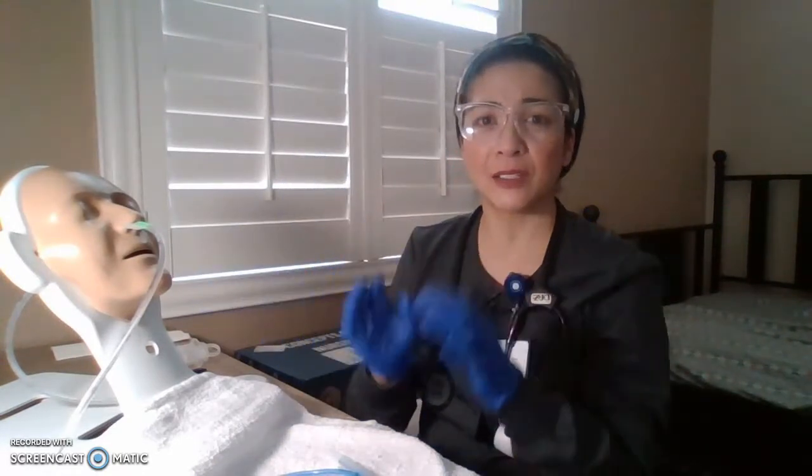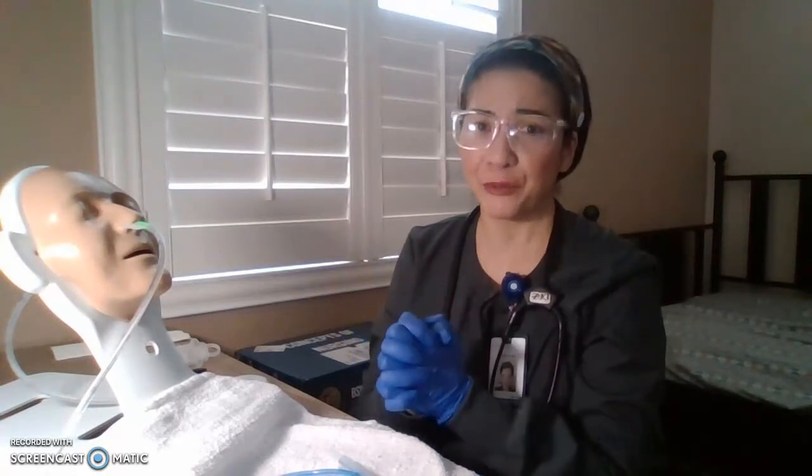And last confirmation, but the most reliable, is a KUB or an abdominal X-ray. It's a kidney, ureter, bladder scan or an X-ray. So definitely do not put any medication. Do not do any feeding until you've done that confirmation, the KUB, all right, or an abdominal X-ray.